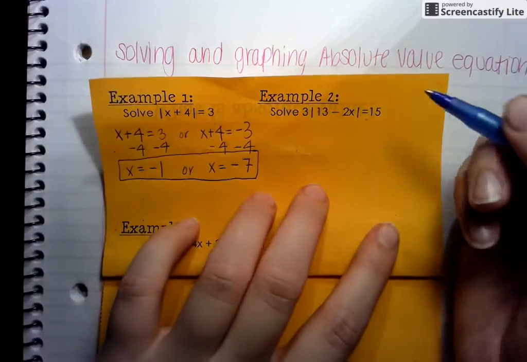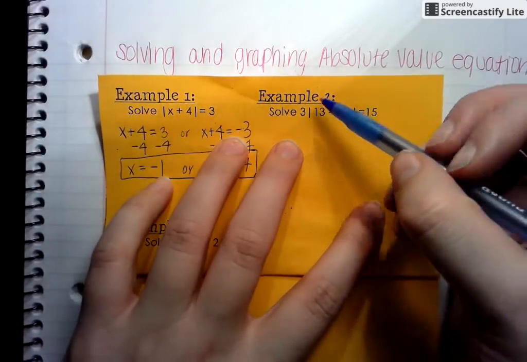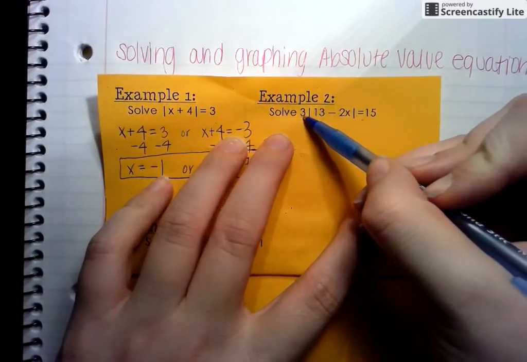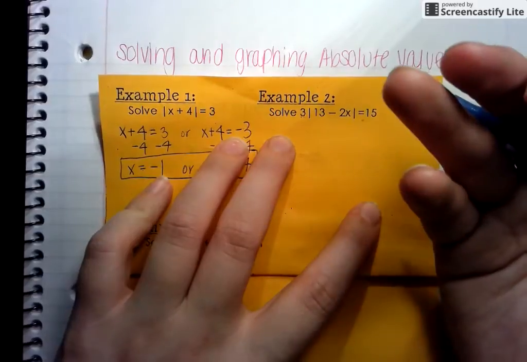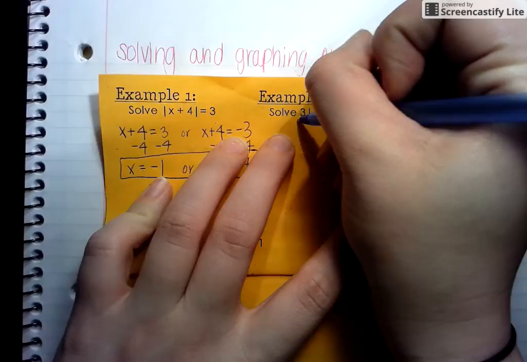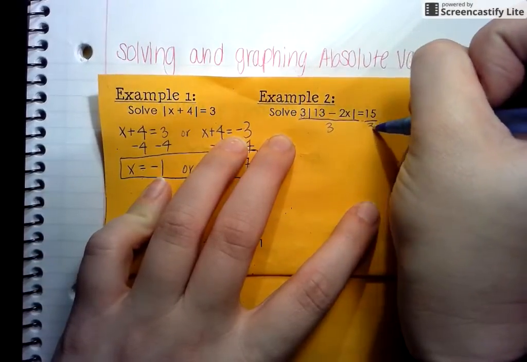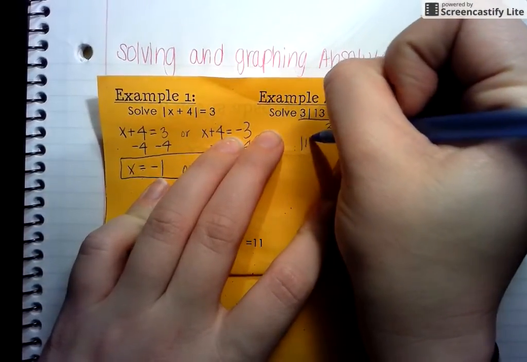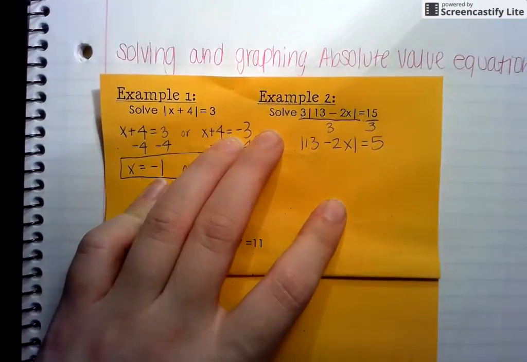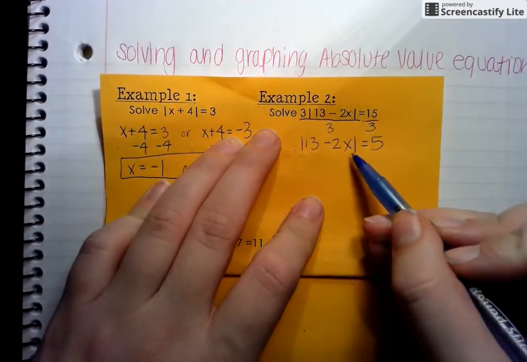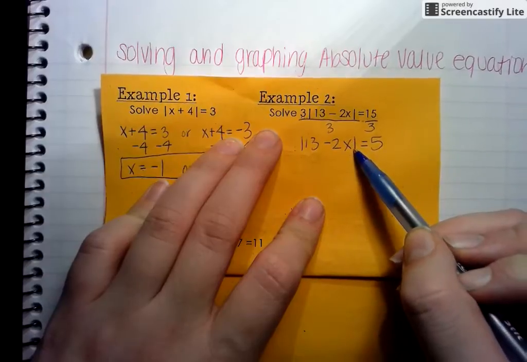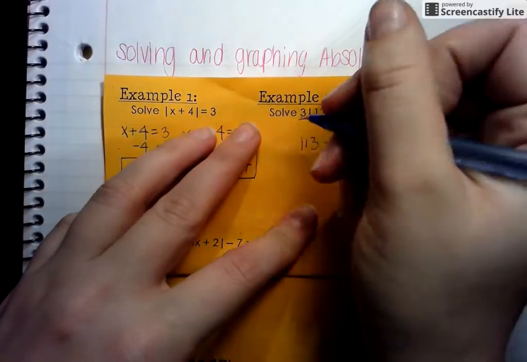Now in the second example, we have 3 times the absolute value of 13 minus 2x is equal to 5. That 3 is going to be in our way, so we have to get rid of it first before we can make our two equations. Because this is 3 times the absolute value, I'm going to divide by 3. So I have the absolute value of 13 minus 2x is equal to 5, because 15 divided by 3 is 5. Now my absolute value is by itself on the left-hand side, so I can make my two equations.